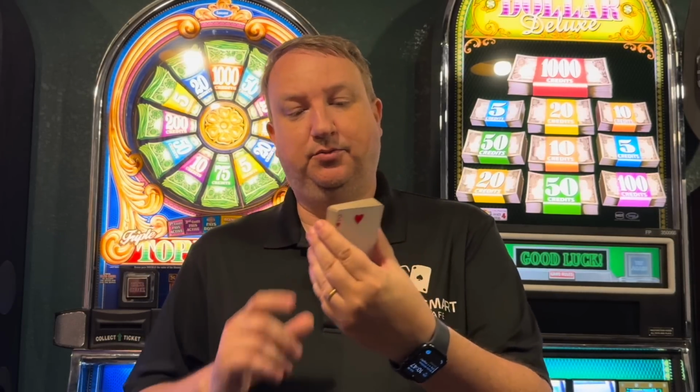Now let's consider the denominations. So it is a true statement that the higher the denominations, in most cases, the higher the payback percentage setting is on that denomination within that machine, okay? So what does that mean when it comes to this?